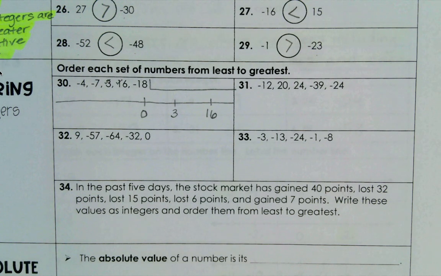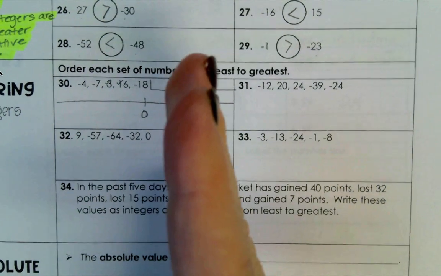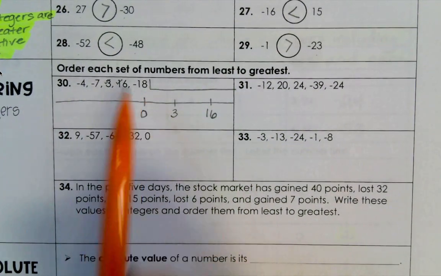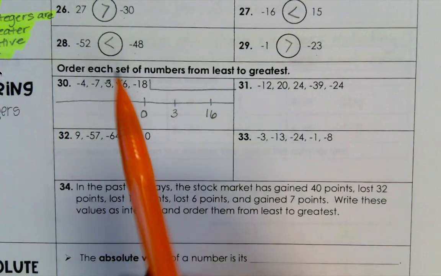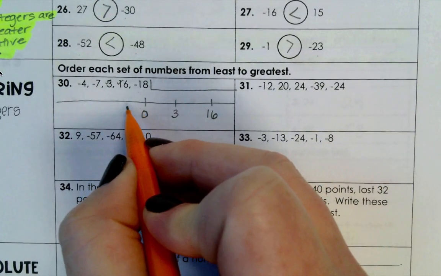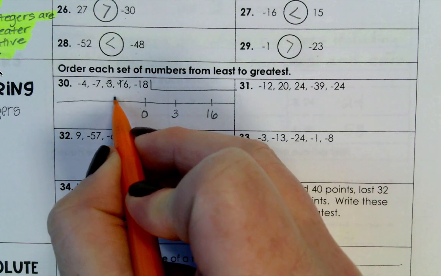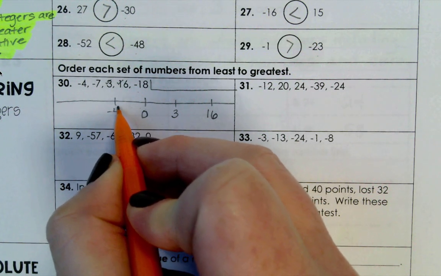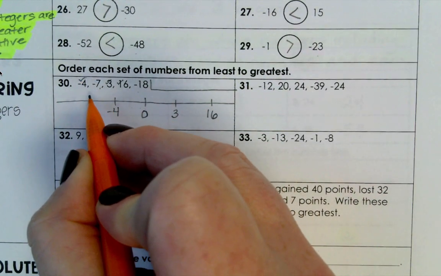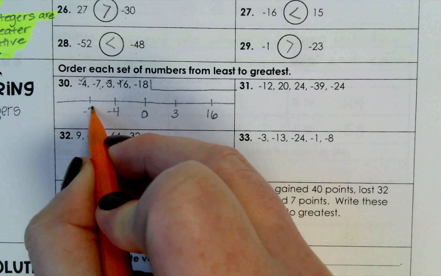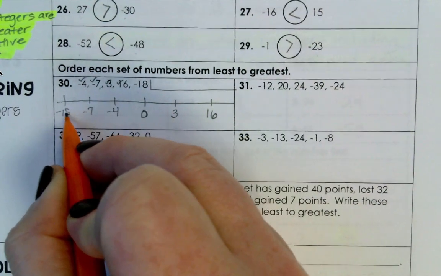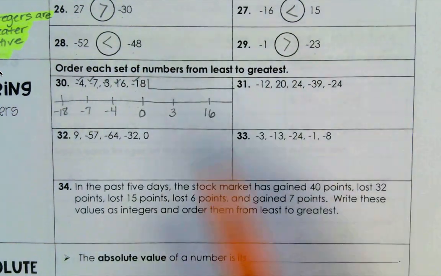Now, just like when we were comparing here, you need to ask yourself, what is closer to 0? Okay, and remember, I'm counting to the left. Negative 1, negative 2, negative 3, negative 4. Okay, and then as I keep going, my next integer would be negative 7. And then after that, moving to the left would be negative 18.